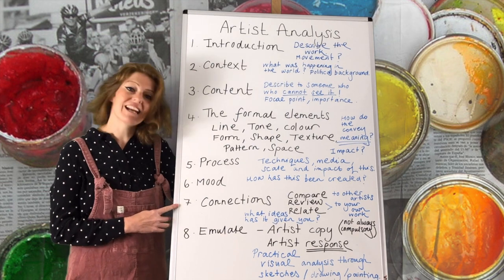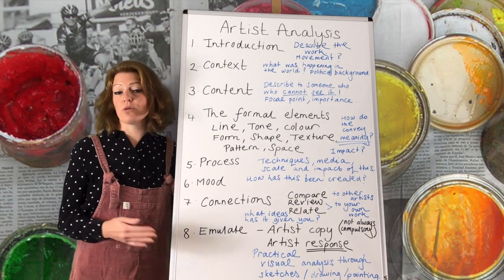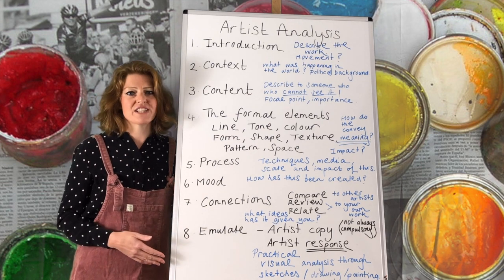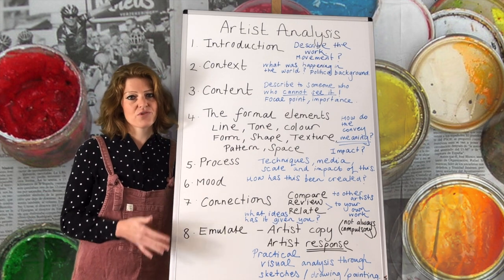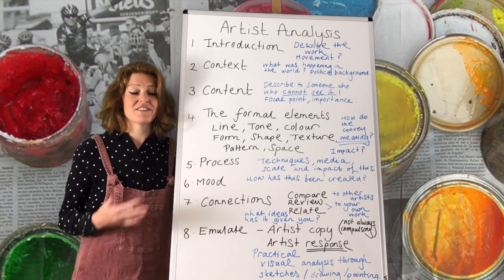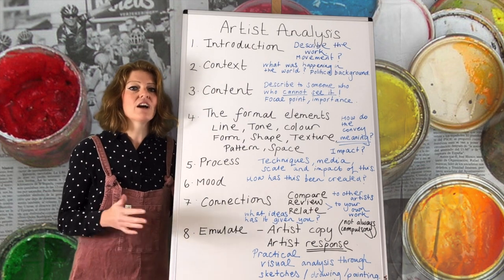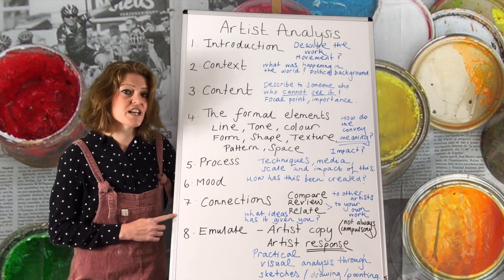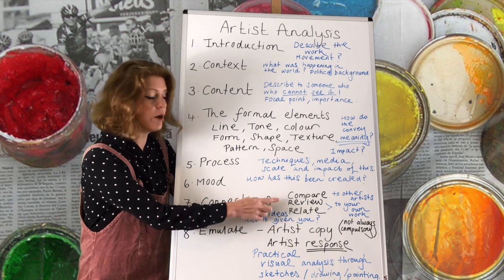Number 7, connections. Make connections with previous artists that you've looked at in your book, and also find new artists that compare and contrast really nicely. People maybe that were making artwork at a similar time or have the same subject matter. Compare and contrast these artists together. But as well as other artists, relate and review to your own work.